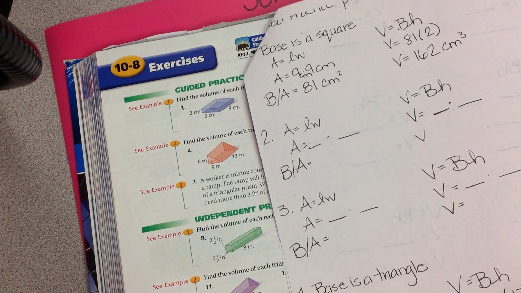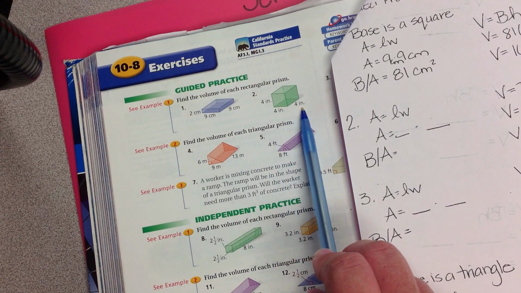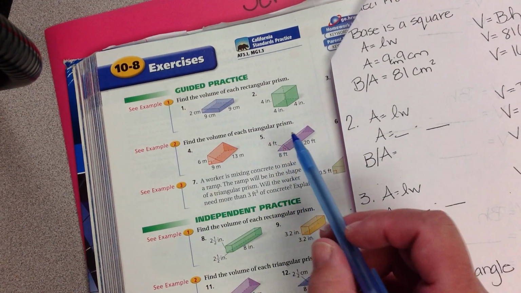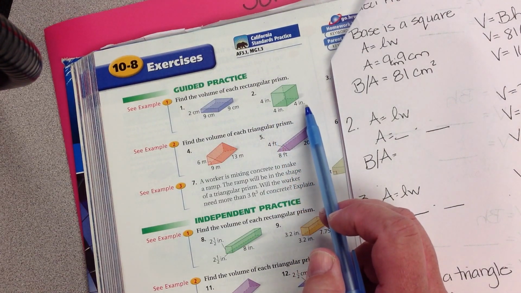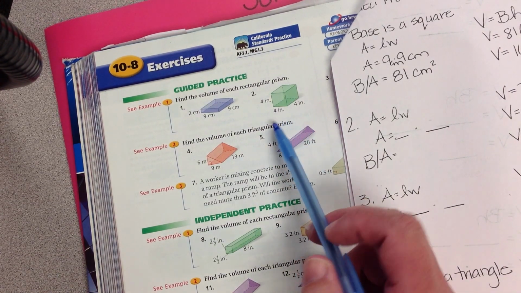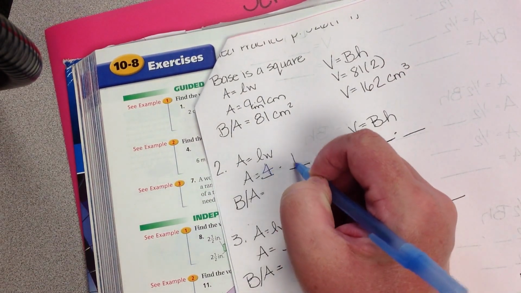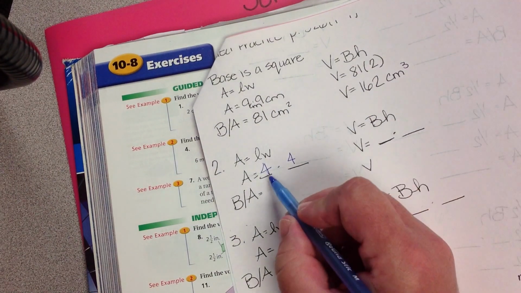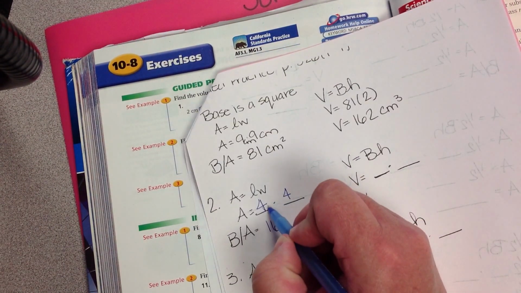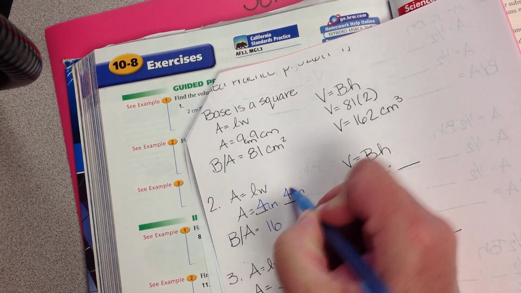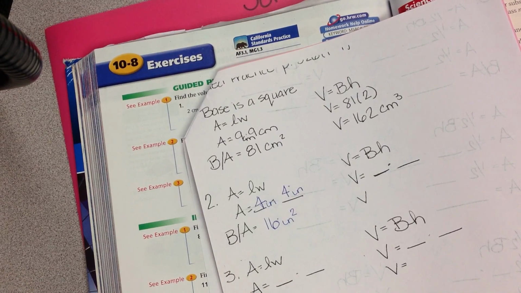Okay, on the next one for number 2, you're going to do length times width again. So here this is easy. This is a cube, so we're going to do 4 times 4 times 4. But again, we want to work it out, and we're going to do 4 times 4. So on your paper, 4 times 4. 4 times 4 is 16. Go back and check. We are working with inches. So our base area is 16 inches squared.